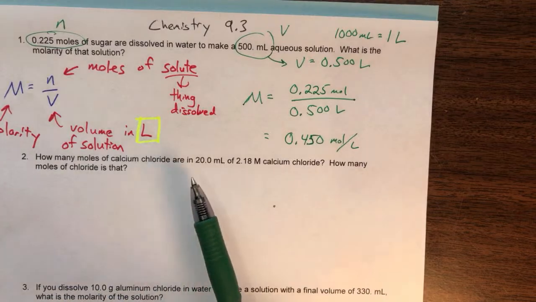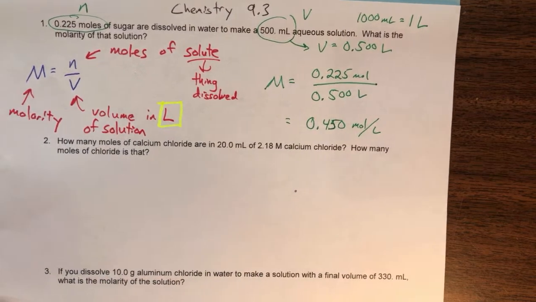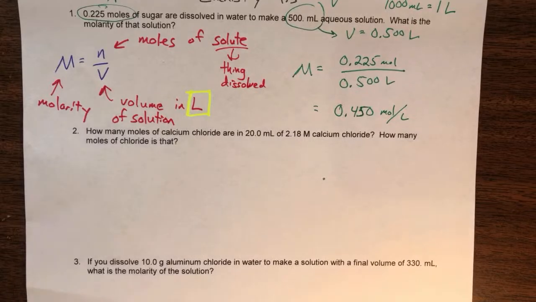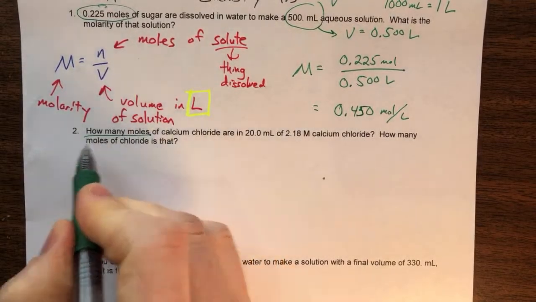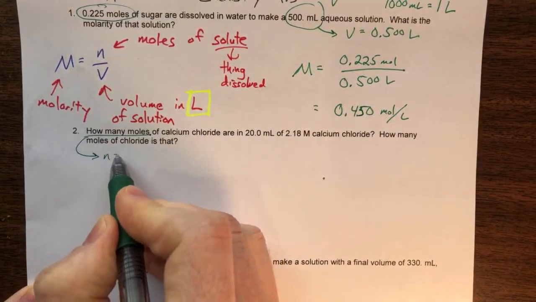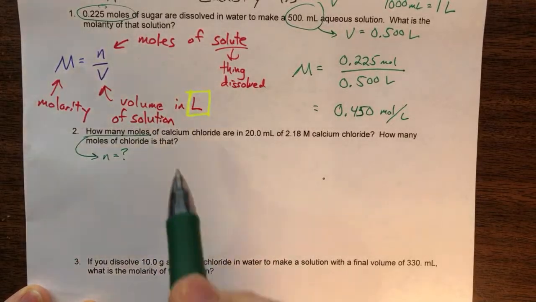So let's go ahead and do the next one, number 2, which is calcium chloride. We've got calcium chloride that's dissolved in water, but it looks a little bit different. Let's see what's going on. We have how many moles. That means when it says how many moles, we are calculating n. We don't know n. All right?